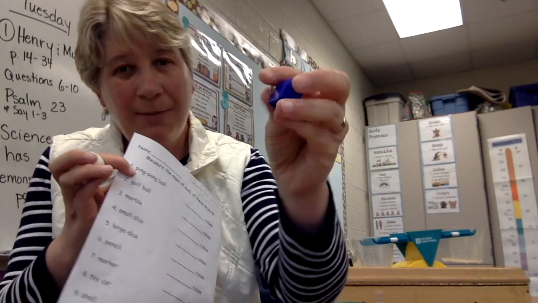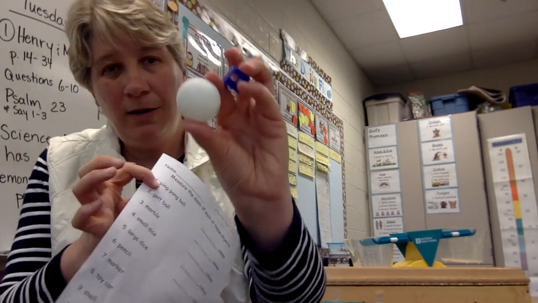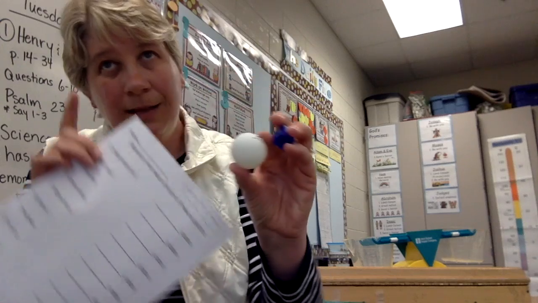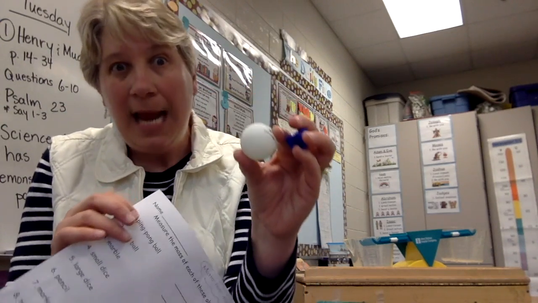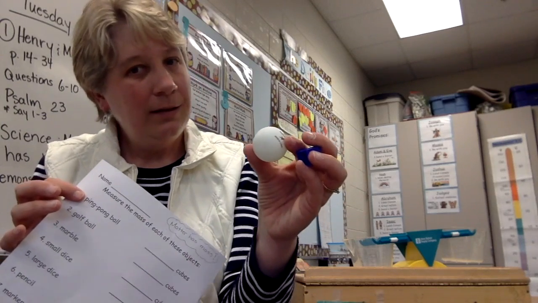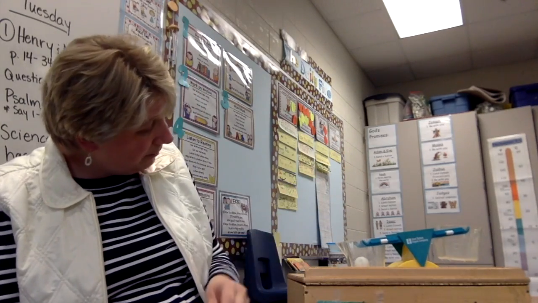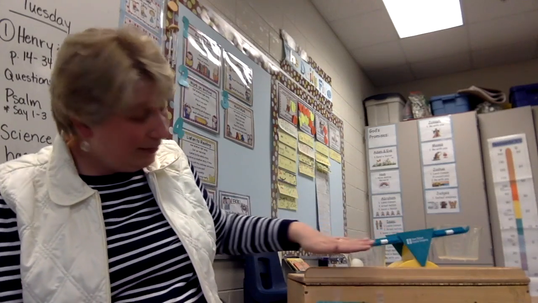Think about it in your mind. How many of these cubes weigh the same amount as this ping pong ball? Think about the number in your mind. Do you think 1? Do you think they're equal? Do you think 10? 100? Let's find out. So here's a ping pong ball. And this will have to be even again, and then we know that they weigh the same. So let's start with 1.